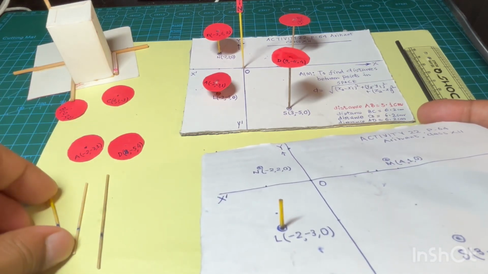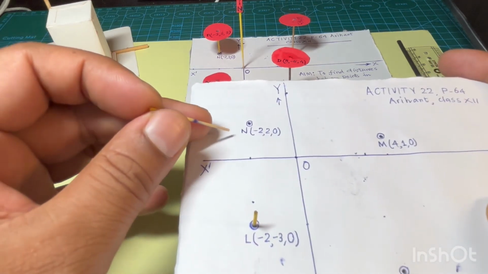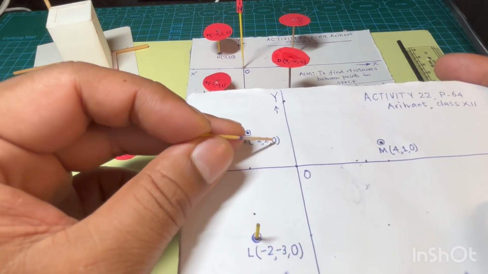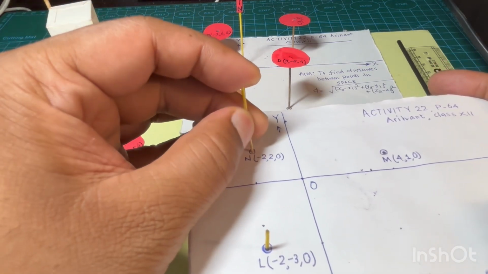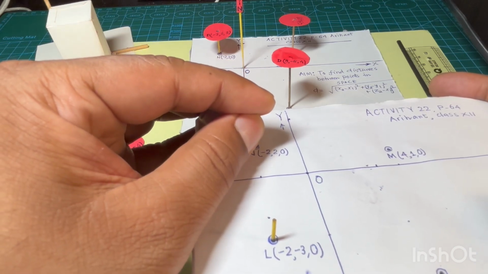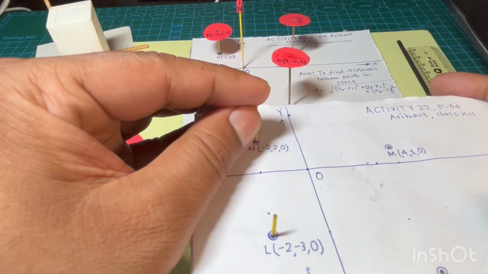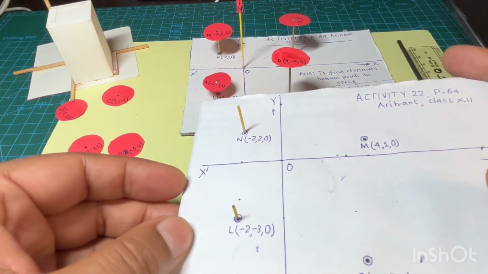Similarly, if we go on to the next point, minus 2, 2, and 2, we'll place the incense stick at this coordinate minus 2 and 2, and the z-axis distance would be 2 centimeters.